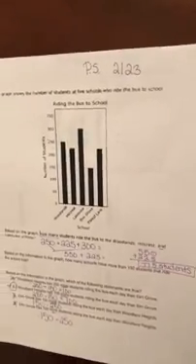Anyways, fold it in half, glue it into your math notebook, and then you may go to the next activity.